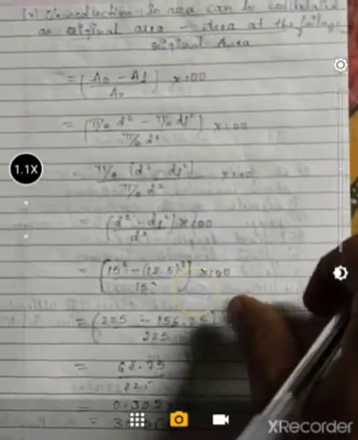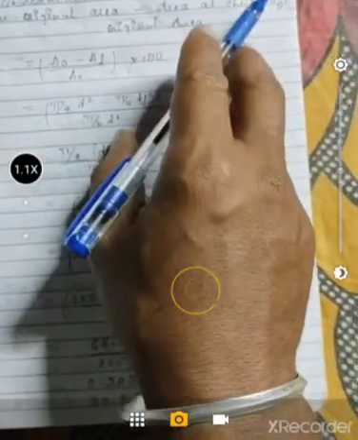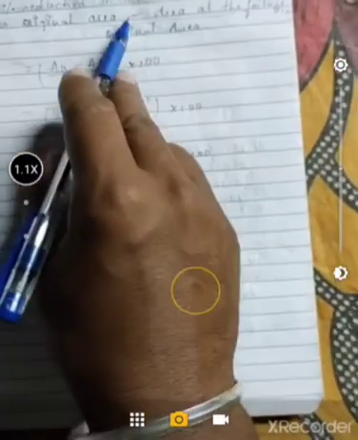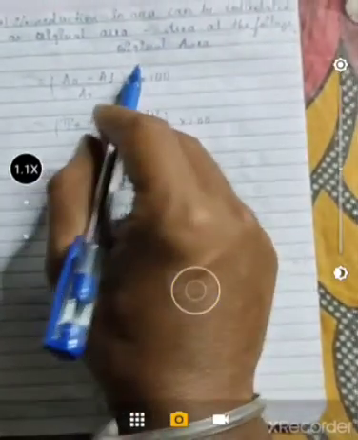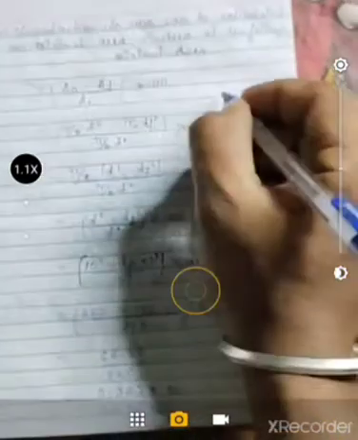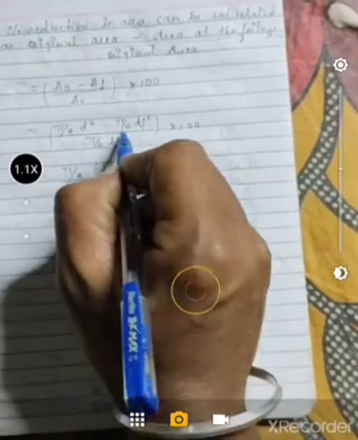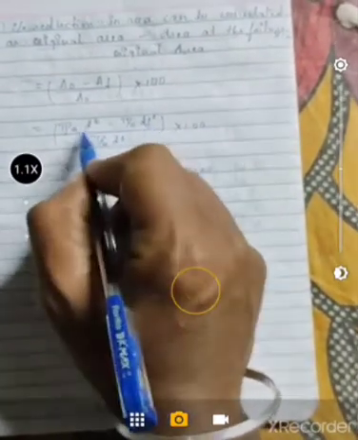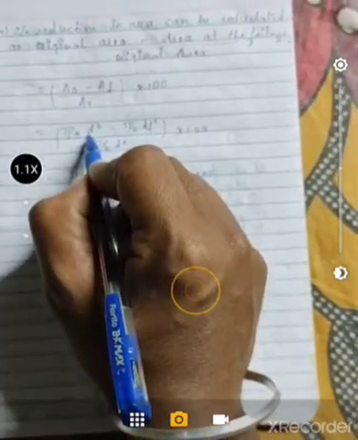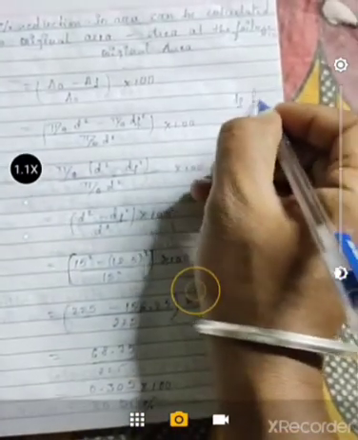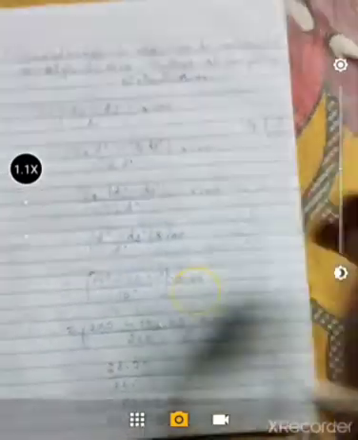Next, percentage reduction in area can be calculated. Use the formula. What is that? Original area minus area at failure divided by original area. What is the area formula? Pi by 4 into d square minus pi by 4 into df square. Here d is the original diameter and df means the final diameter.